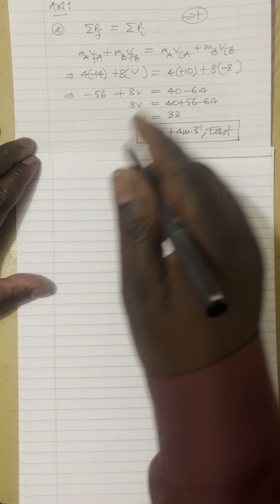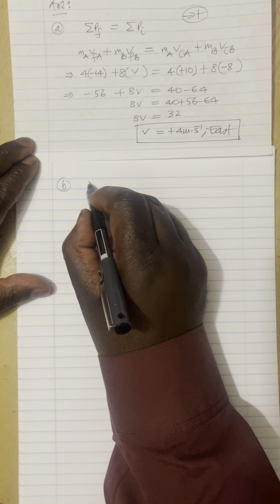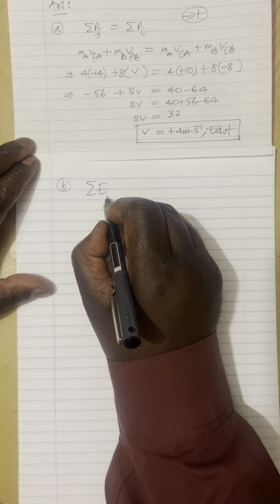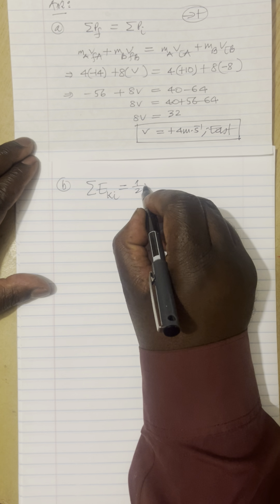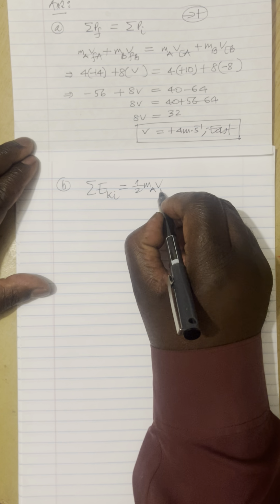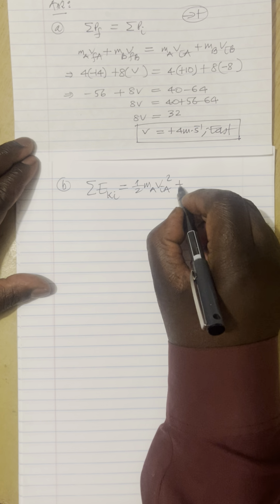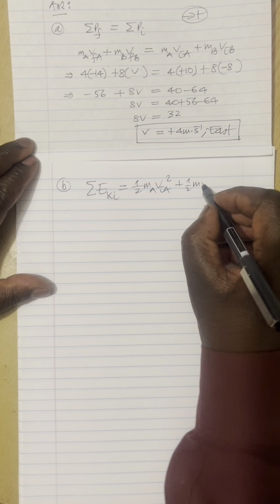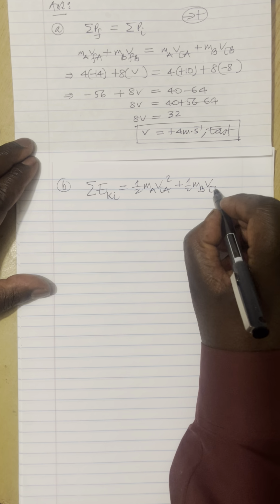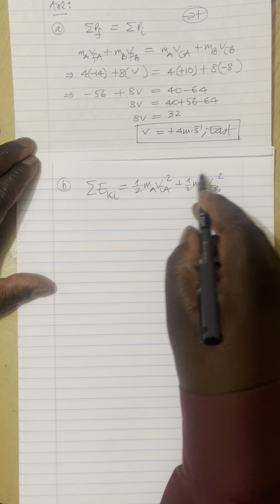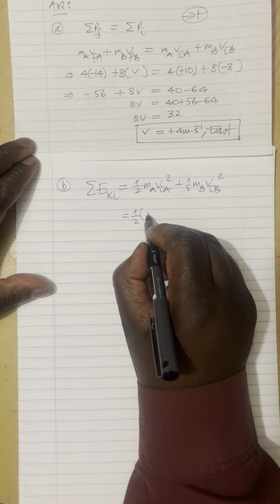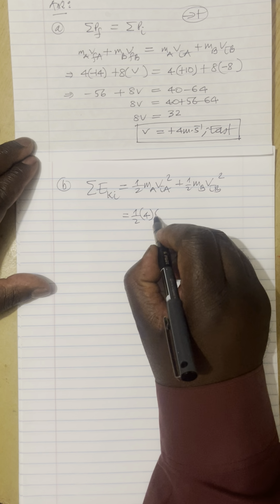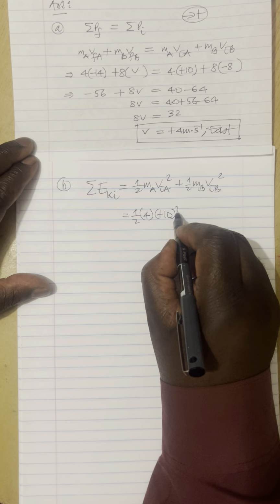Let's work out total initial kinetic energy. It is equal to half mass of A, V initial of A squared, plus half mass of trolley B, V initial of trolley B squared. Do not forget to square there. Trolley A has a mass of 4 kg, initial velocity positive 10, squared.